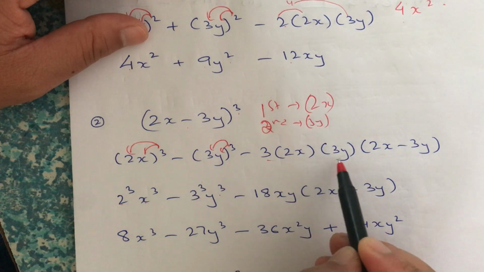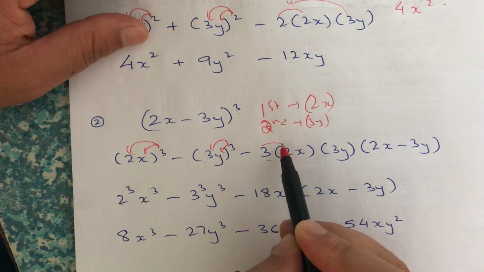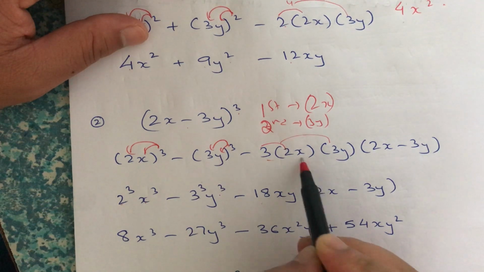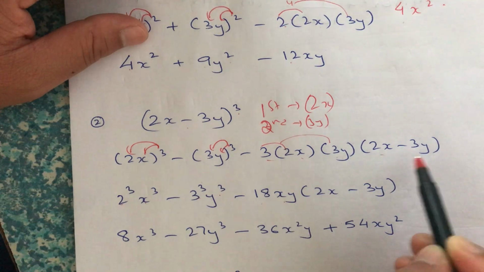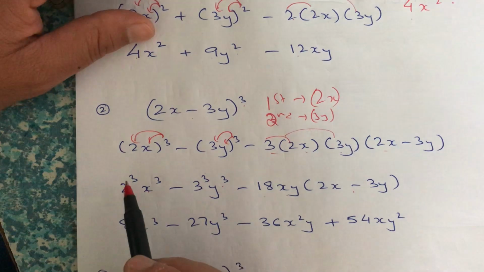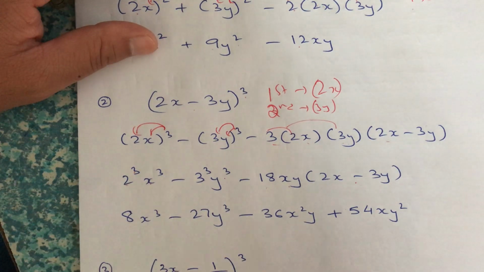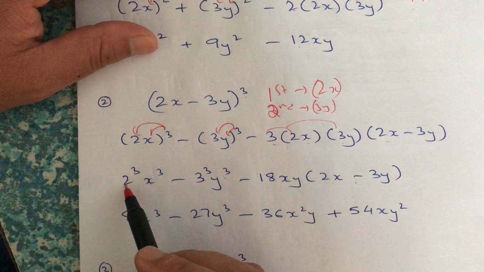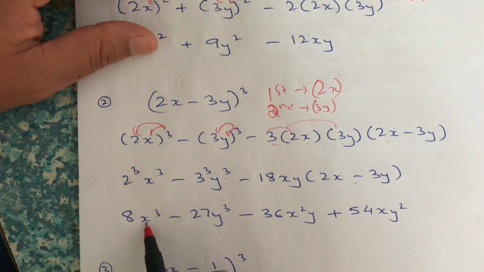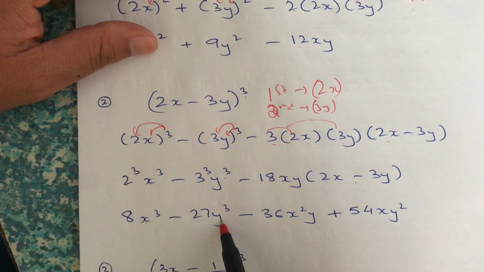And then just now we explained how you multiply. 3 2s are 6, 6 3s will give me 18, x into y gives me an xy, and 2x minus 3y as it is. Now 2 cubed, everyone knows, is 2 into 2 into 2. It's not 2 into 3. So 2 into 2 into 2 will give me an 8. 8x cubed minus 3 cubed will give me 27y cubed.